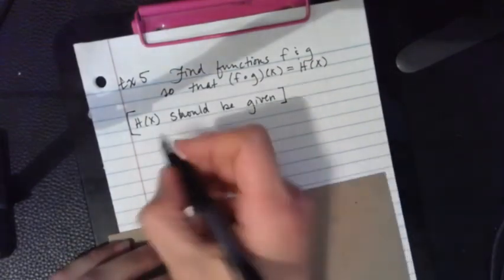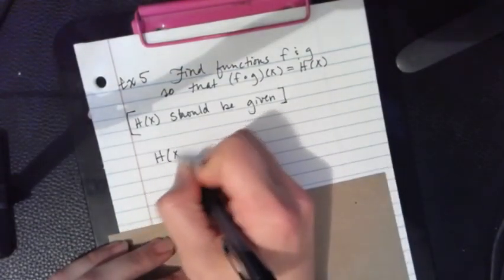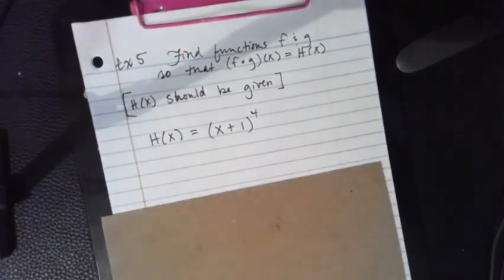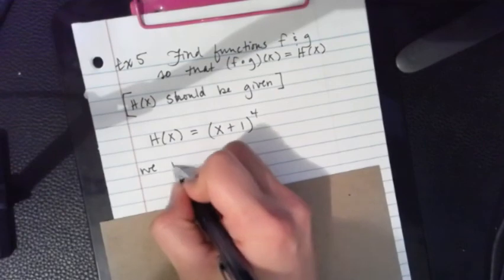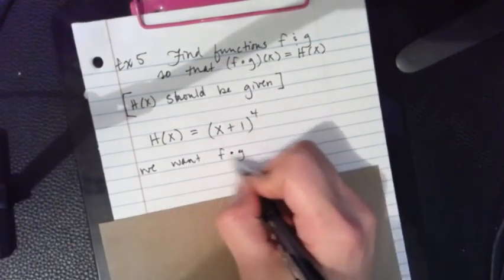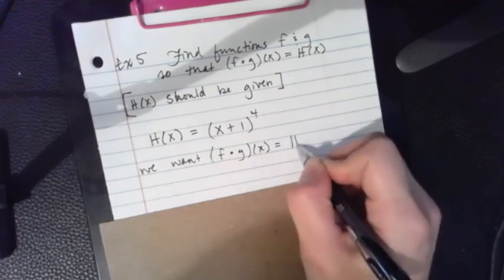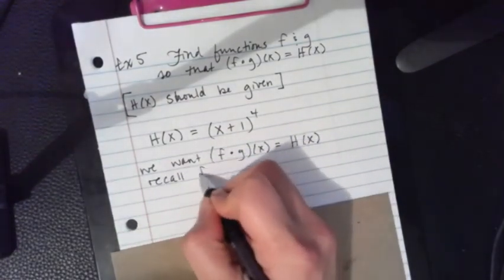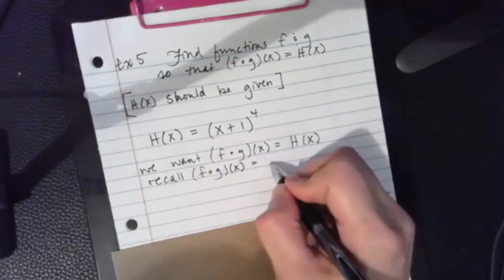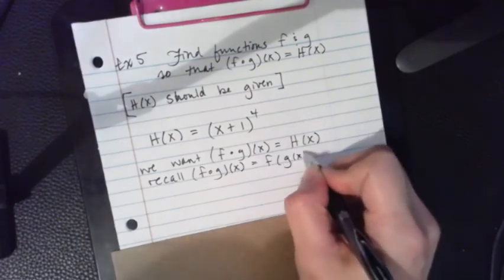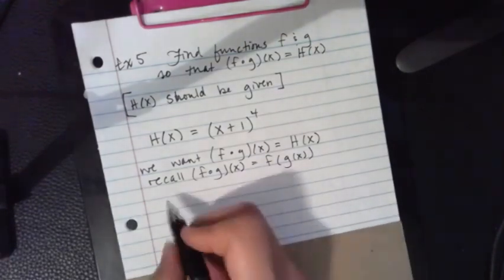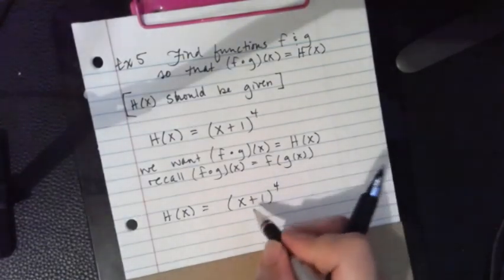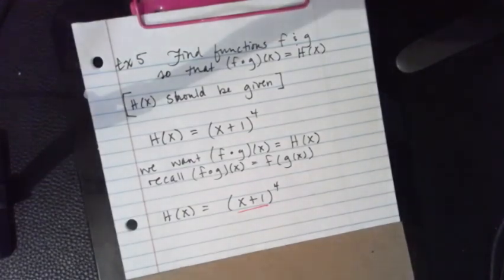Okay? So let's say h of x is equal to x plus 1 to the 4th power. Now, we want f composed of g of x to equal h of x. Okay? And remember, f composed of g of x is some function f with g of x inside of it. So looking at h of x again, this is inside a set of parentheses raised to the 4th power.